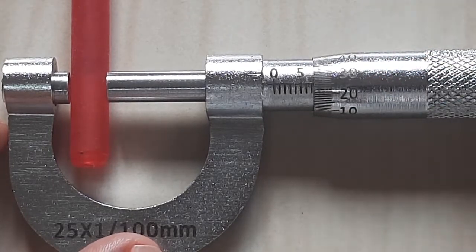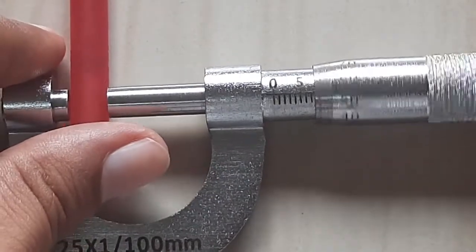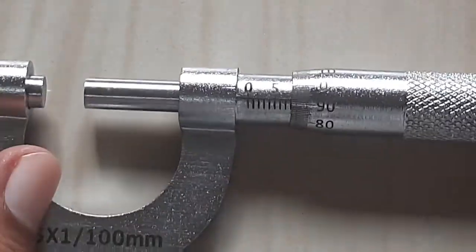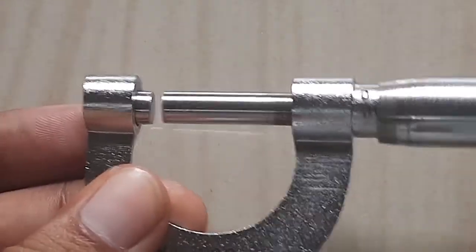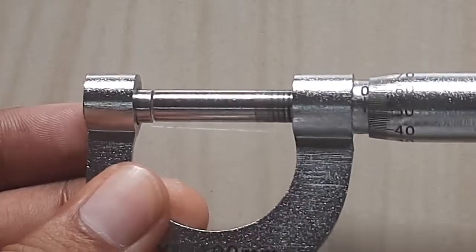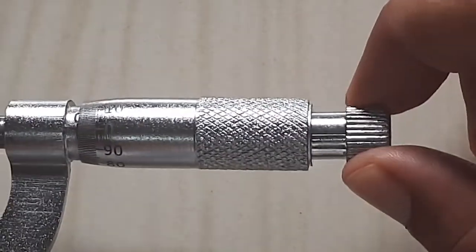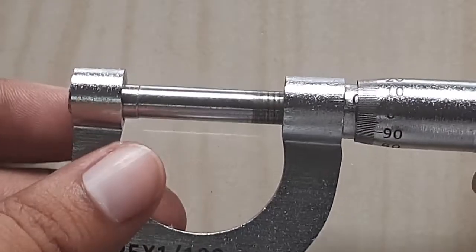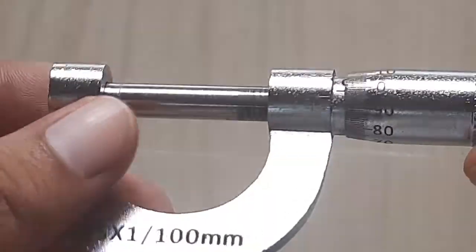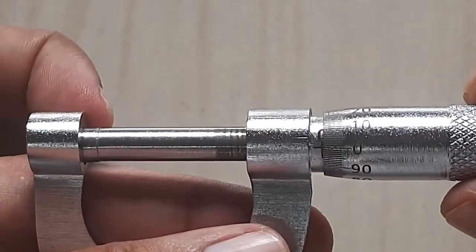Now I am going to discuss the error, zero error. Zero error means first you have to close it. Now it is totally closed. Now you have to find out whether there is any error or not.